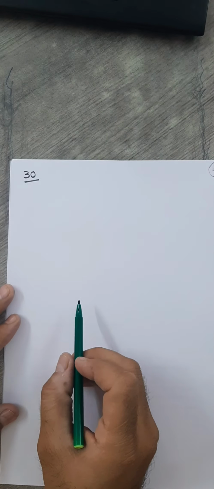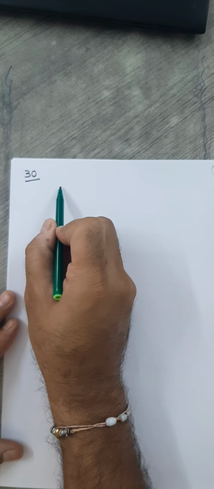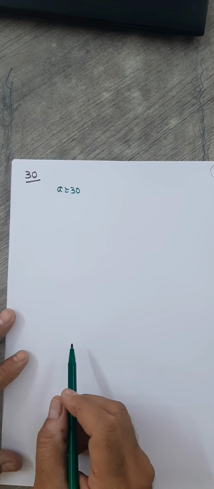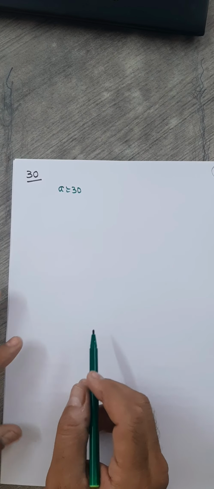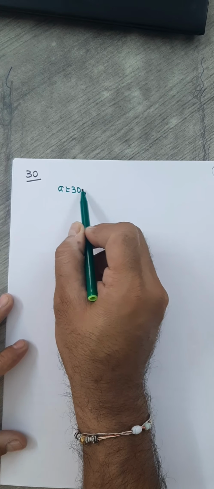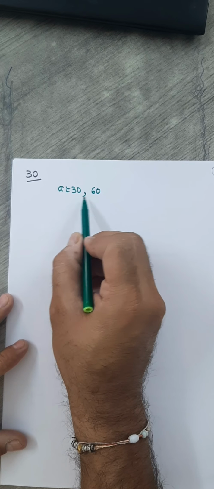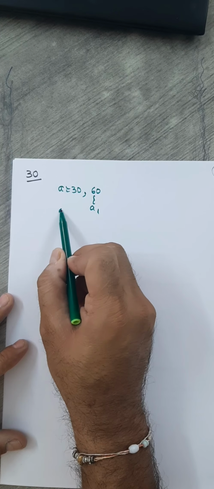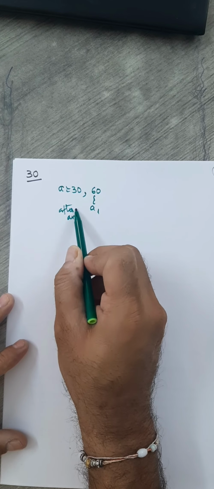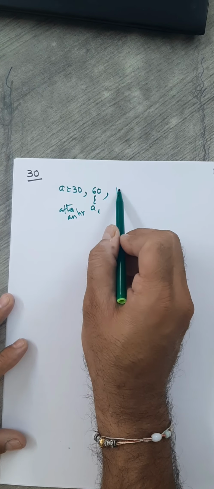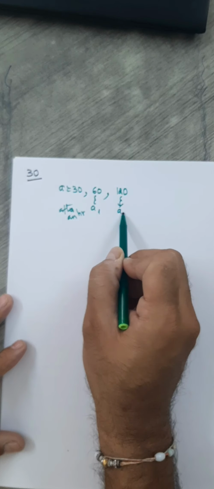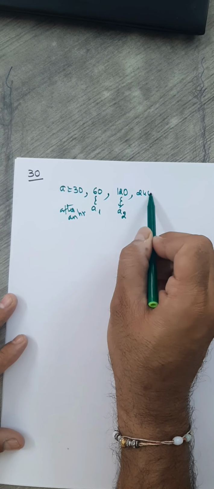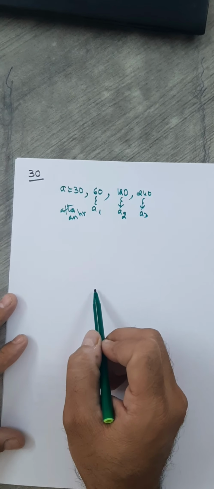So initially we have 30 bacteria. So here the first term is A equals 30. Then it would double every hour. So after 1 hour it will be 60. Fine. This is after 1 hour. So I'll call that A1. Then in the next hour it will be 120. This is A2. Then again double of this, which is 240. That is A3. A3 means after the third hour.